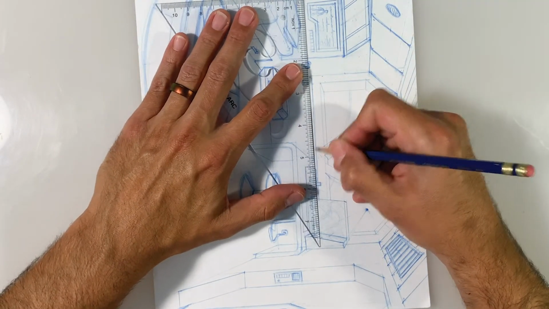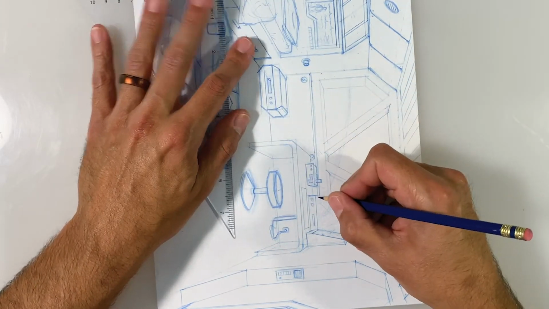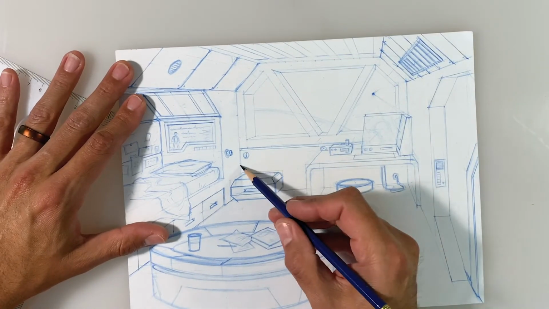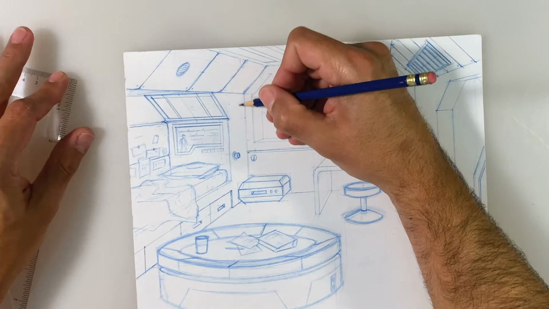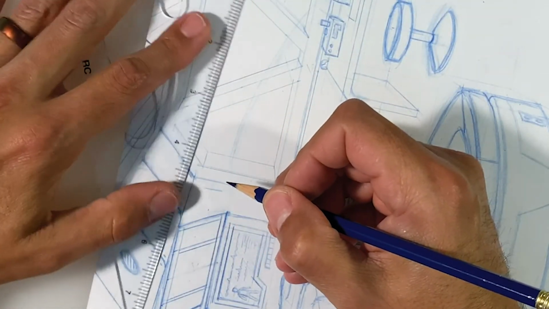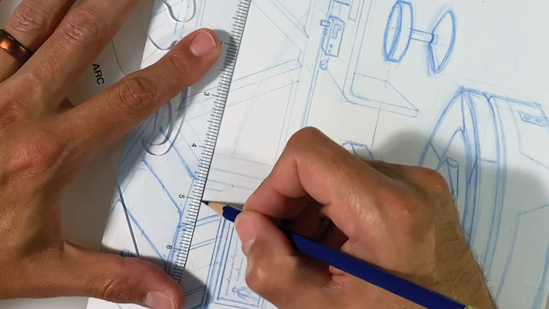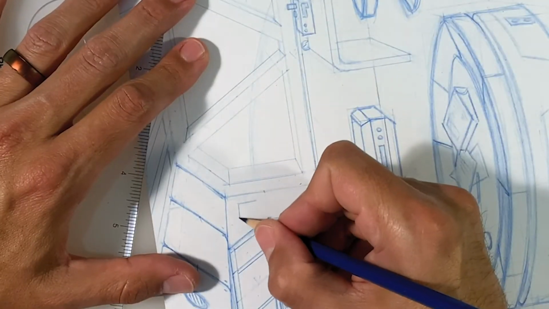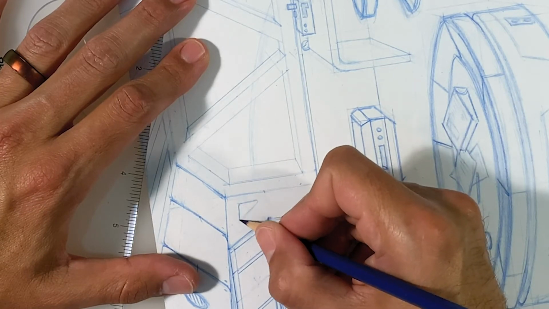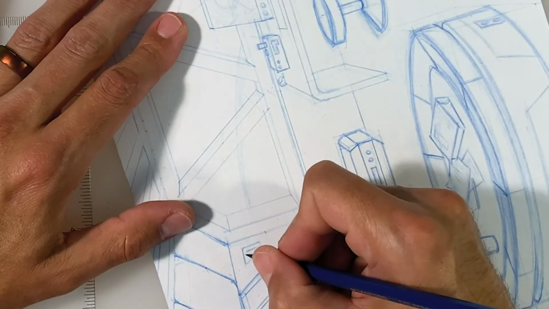No, I stopped. I didn't quite need to yet. Okay. And I'm just going to draw a little something in the wall here, like it's sunken in.